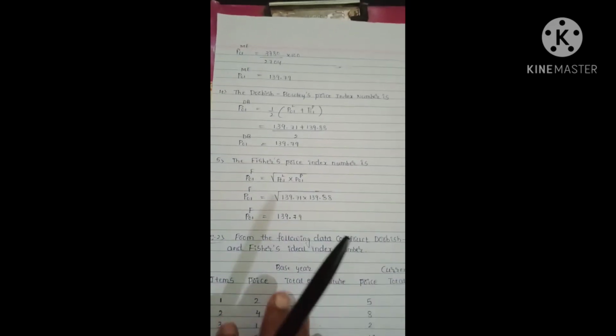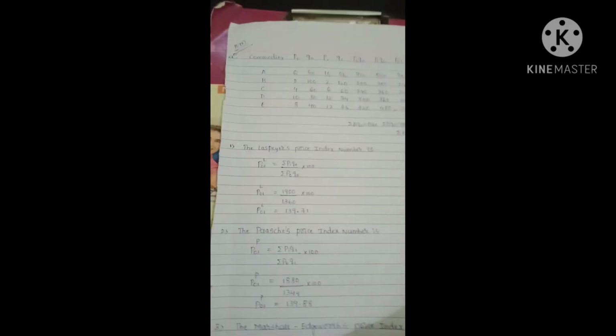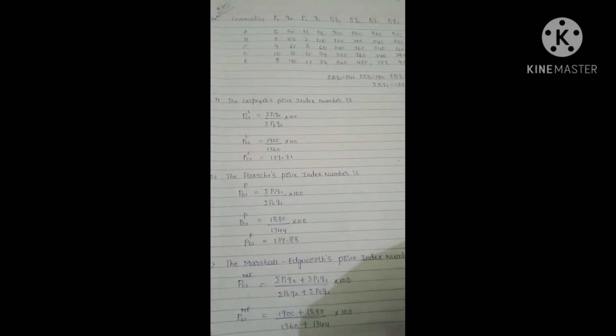139.79. This is the example. What is the example here? Last year's, past year's, Marshall-Edgeworth, Drobisch and Fisher's index number we have to calculate.